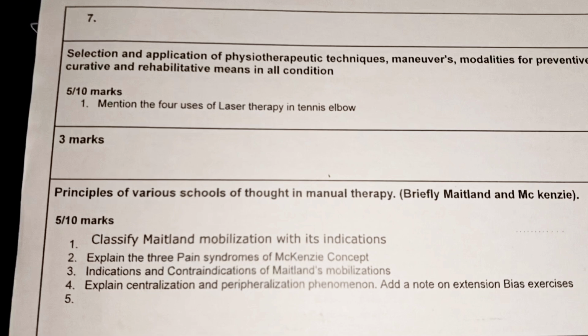Third one, indications and contraindications of Maitland's mobilization. Fourth one, explain centralization and peripheralization phenomena and add a note on extension bias exercises. In this, the important 3-mark question is dysfunction syndrome of Mackenzie concept.